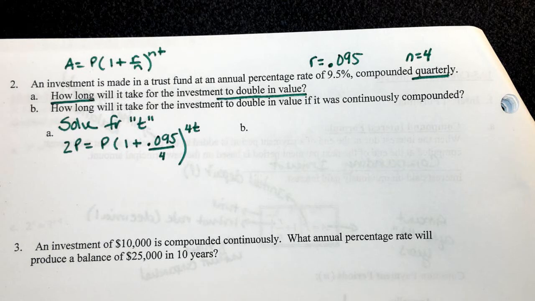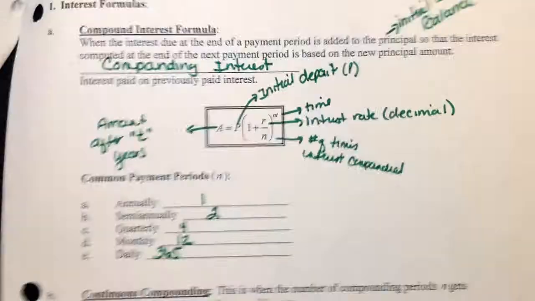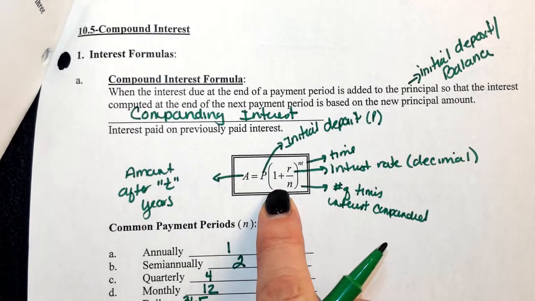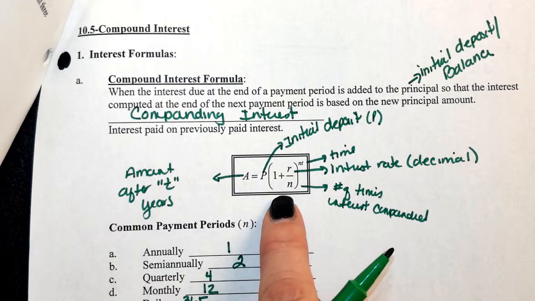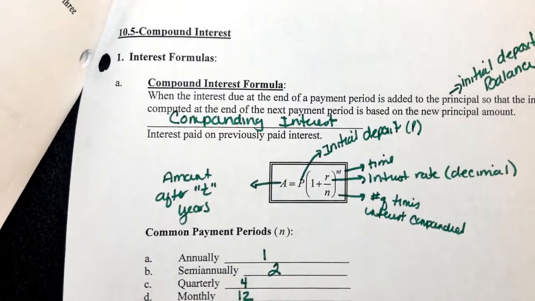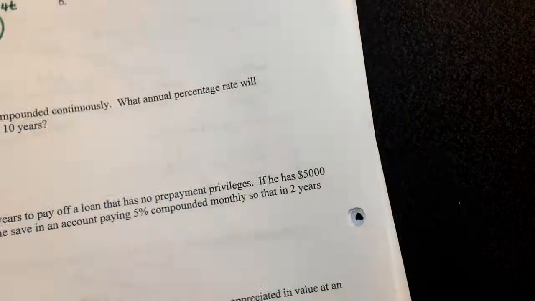I'm a little bit confused where the 1 plus comes from. That's the formula. Is that the E? No, this formula right here. Oh, okay. Yeah, the only time you use the second formula is if it says it's continuously compounding.